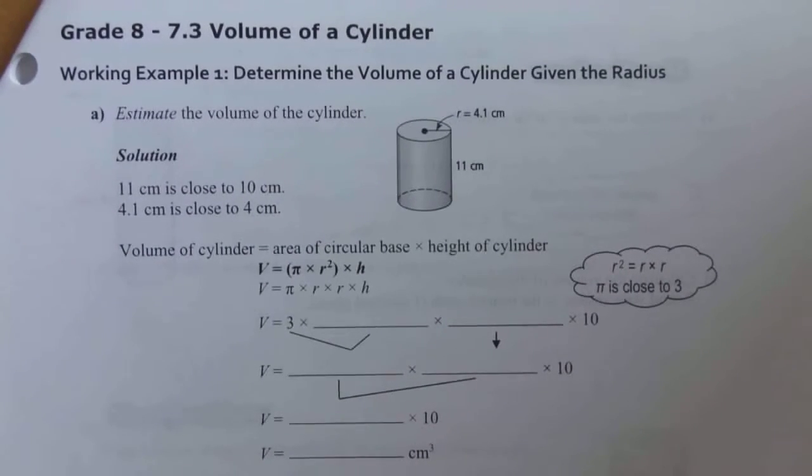7.3, volume of a cylinder. Working example number 1, determine the volume of a cylinder given its radius. So, step A, estimate the volume of the cylinder.